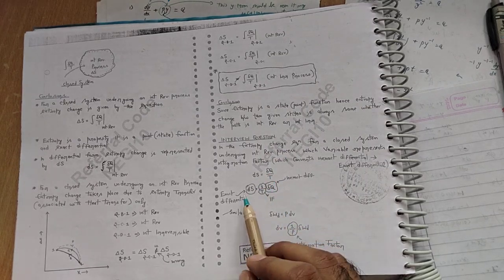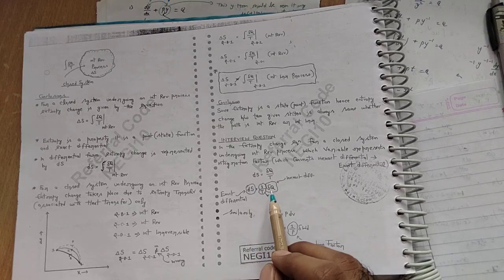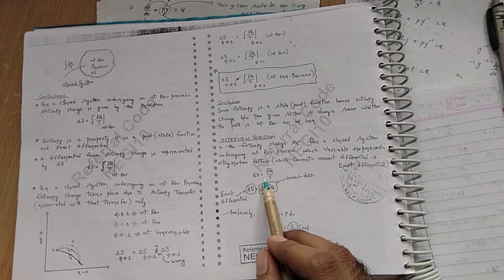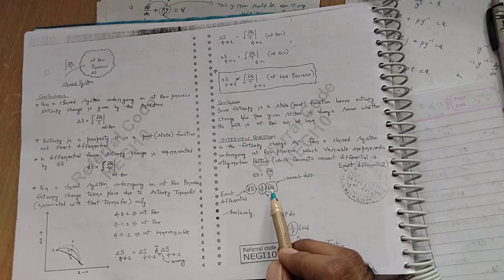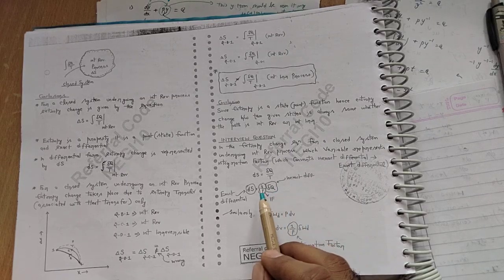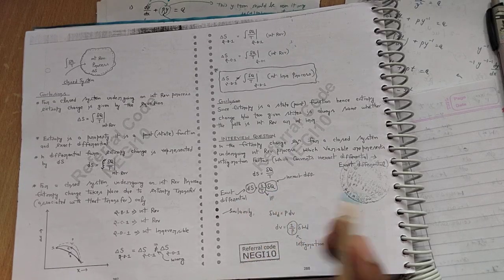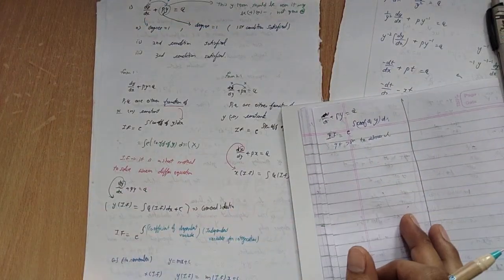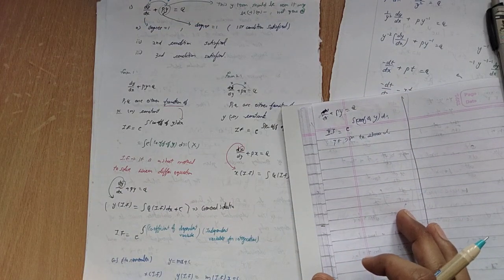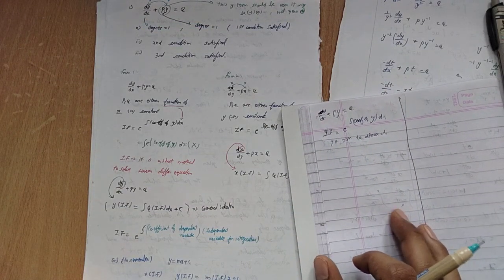Entropy change is an exact differential function, but heat transfer is a path function. So we use the integration factor to convert the path function into a point function. That's why this kind of integration factor is used. So mathematics is used in different subjects in different ways.